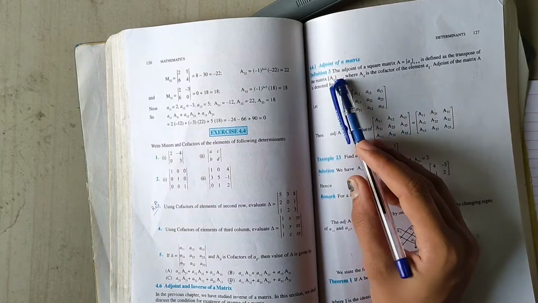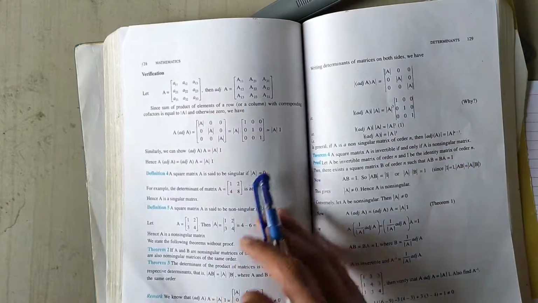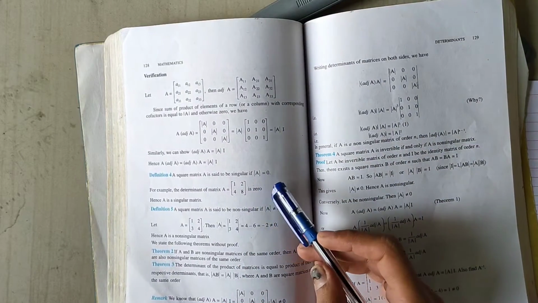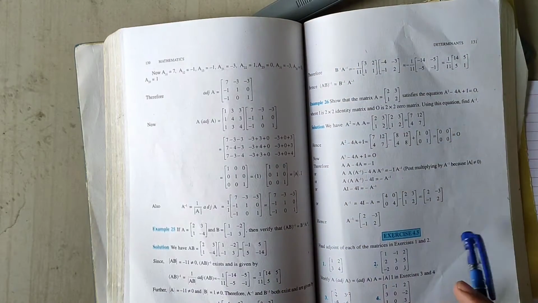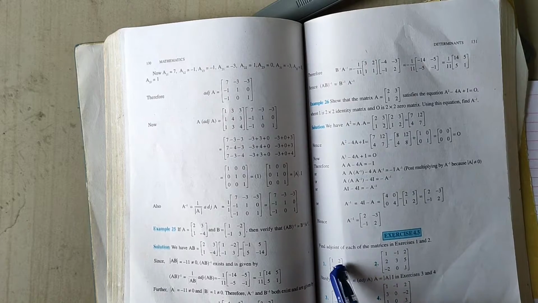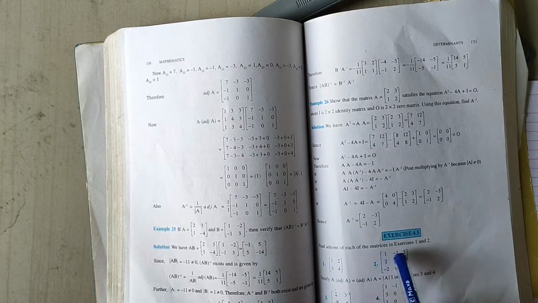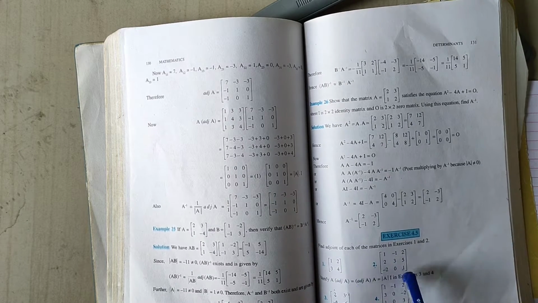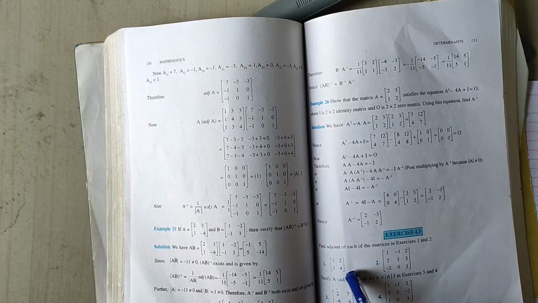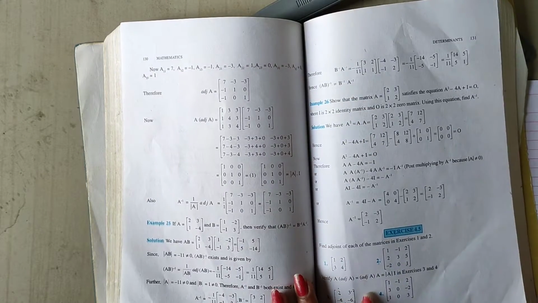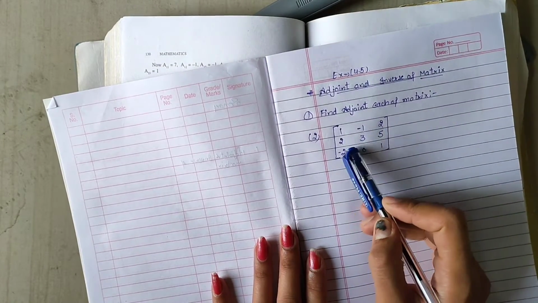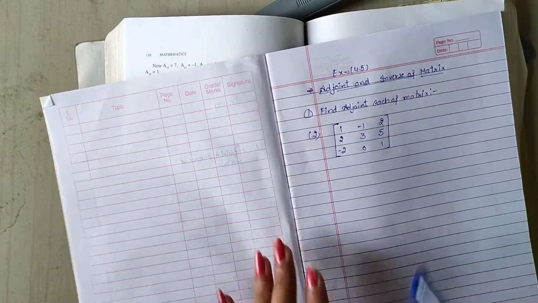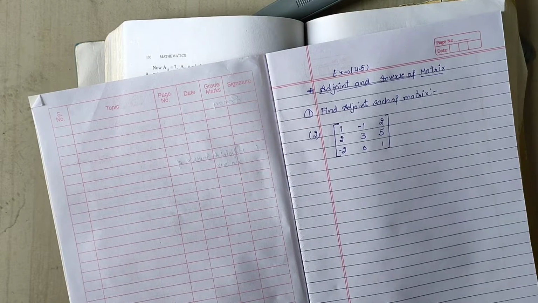Now here are some theorems, but I think you will understand more by the questions, not by the theorem. So I will do questions for you. The first question is: find adjoint of each of the matrix in exercise first and second. First question is simple, this is easy. I will do the second for you. That is the matrix 1, -1, 2, 2, 3, 5 and -2, 0, 1. We have to find its adjoint.